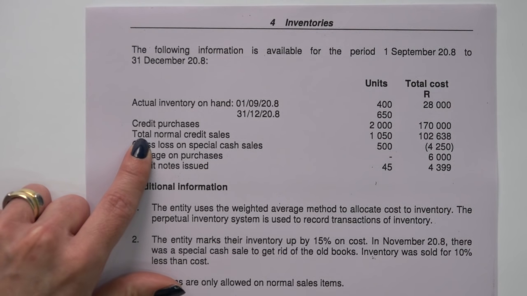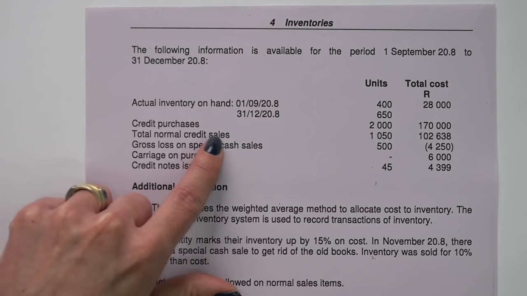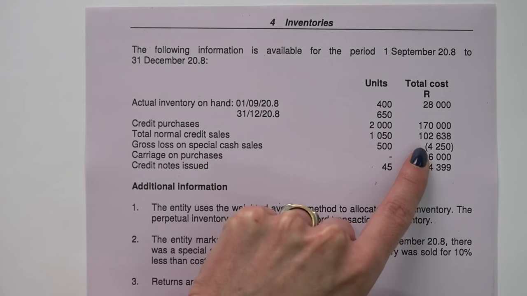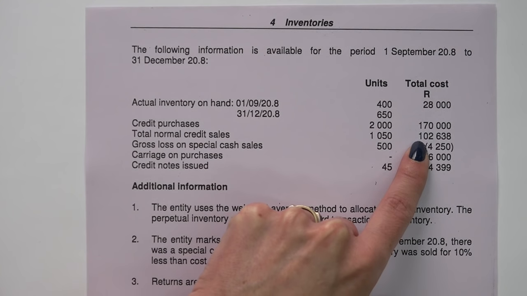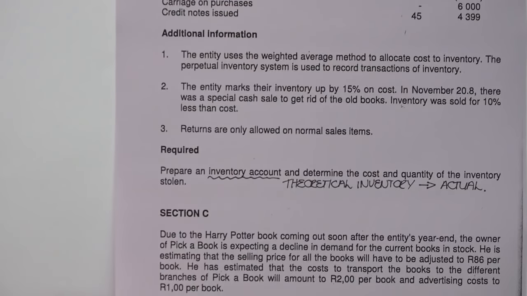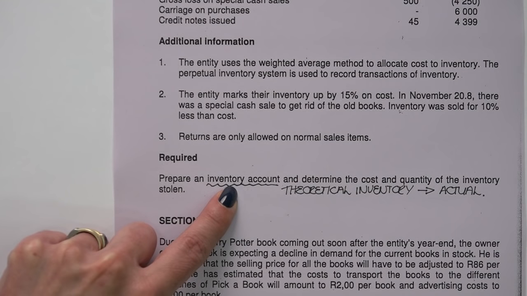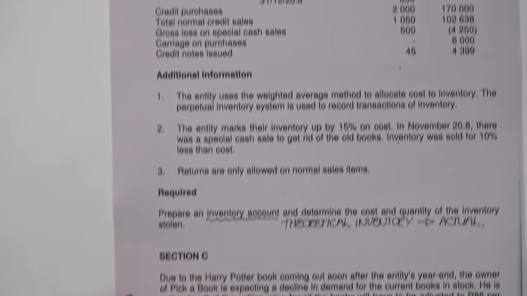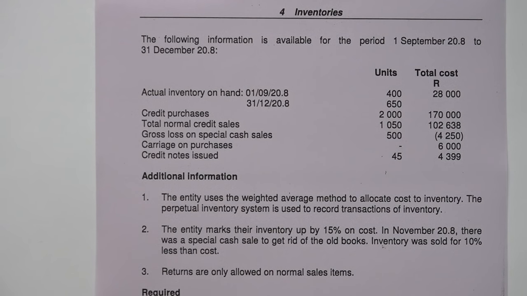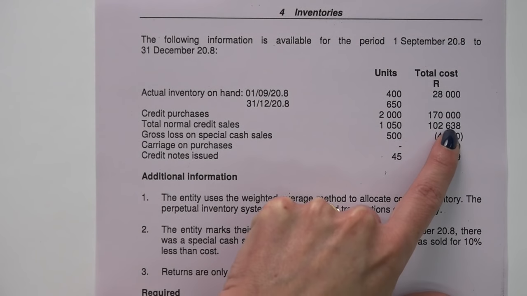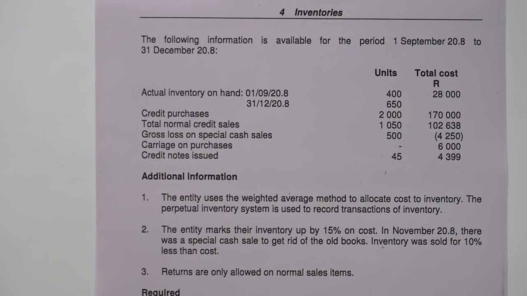Then they mention total normal credit sales of 102,638. Now remember, we are preparing an inventory account. And in the inventory account, we do not apply the selling price ever. We work with a cost price. So this credit sales of 102,638 has to be converted to a cost price first.